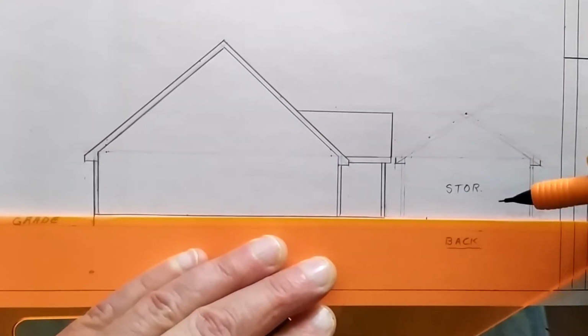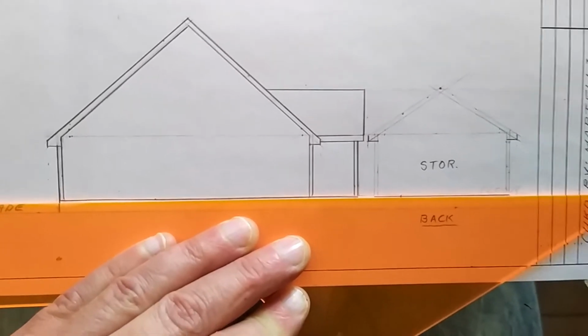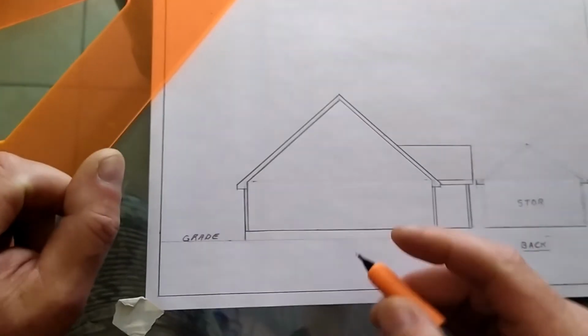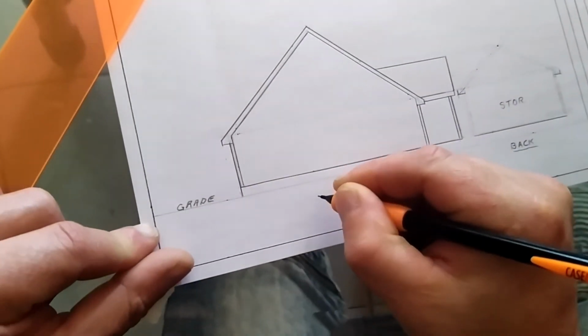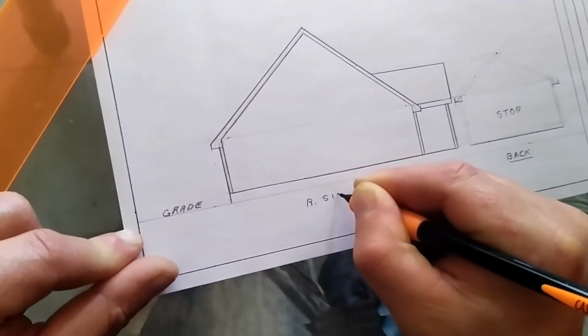The bottom of the wall. You could draw one across here too if you'd like. It's up to you. Not so much worried about the back. But this would be the right side. So I'm going to label this R. You could just abbreviate R side.